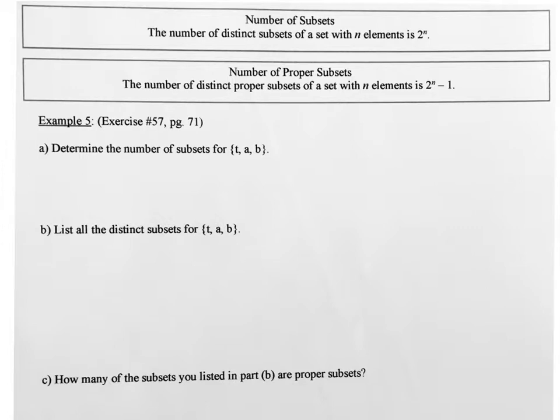For any word problems near the end of the section 2.2 homework, you would use these formulas up here. And all these formulas do is they count up how many subsets and how many proper subsets would be generated from the set that the problem gives to you. So for number of subsets, let's start with that one.